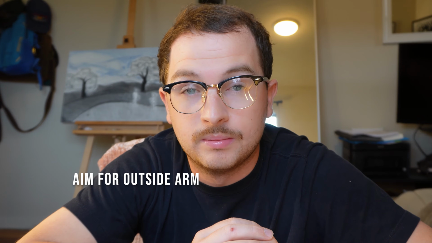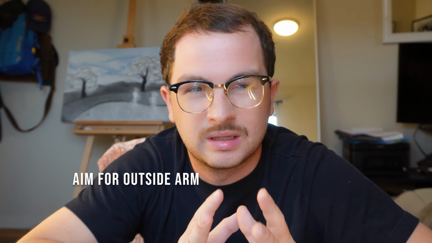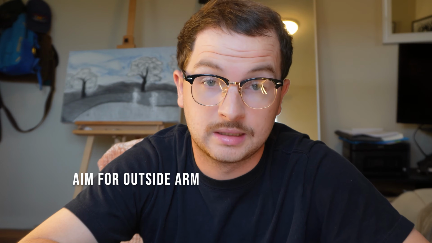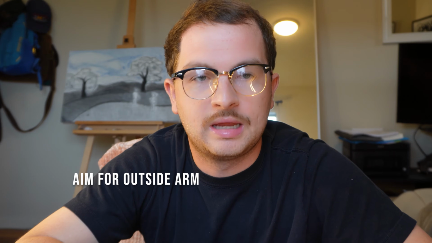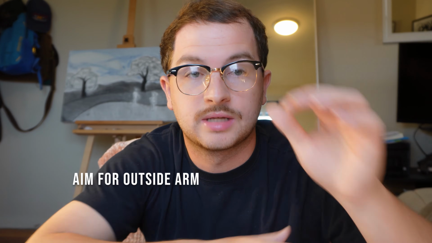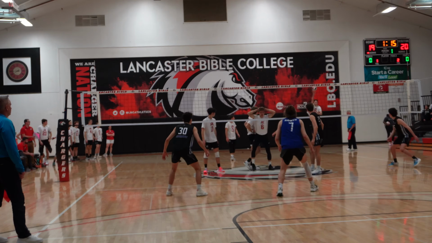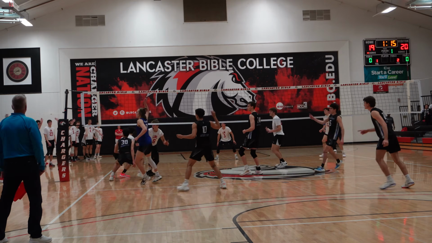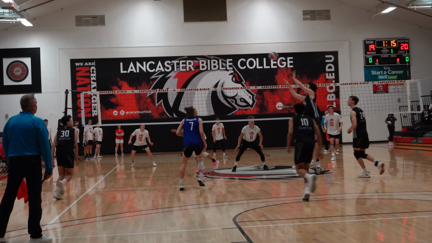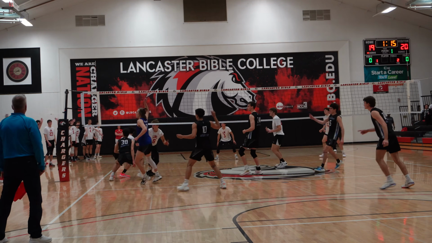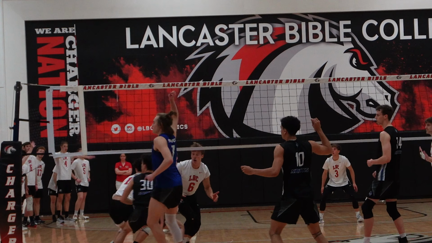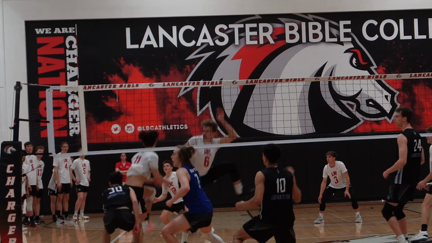Number two, we want to aim for the outside arm. Particularly when we're thinking about tooling the block, we're focused on our pins, our outside hitters, our right side hitters. When we focus on the pins, we want to aim for the outside blocker's outside arm. You can see in this example here, ball comes into Grayson, set to Will, great ball, gives him a chance here. The middle is late, but Will sees this line opportunity, attacks that right blocking arm, and that ball goes flying out of bounds. Easy point.